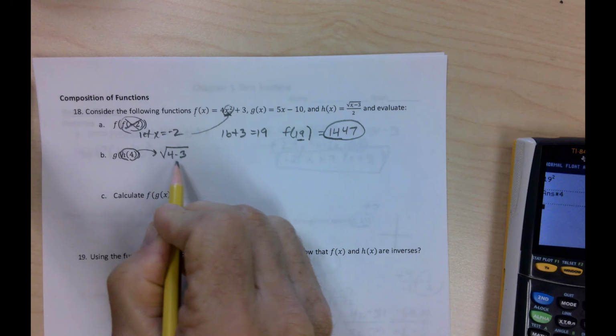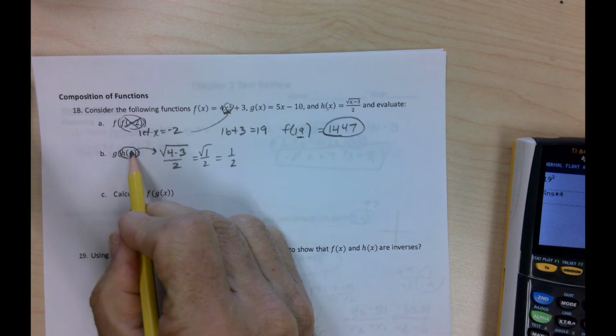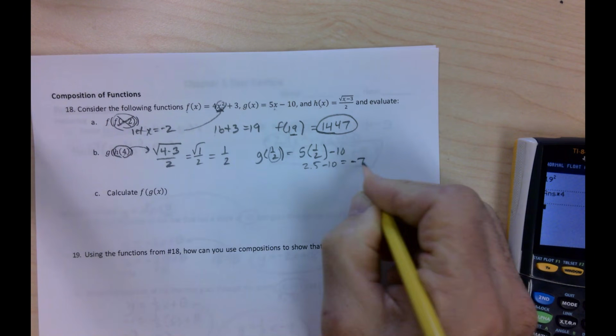All over 2, which is the square root of 1 over 2, which is just 1/2. And that's the answer to the inside stuff. Quick sneeze. That was a doozy. All right, so we're going to pop a half in now. So this turns into g of 1/2. This is 7.5.